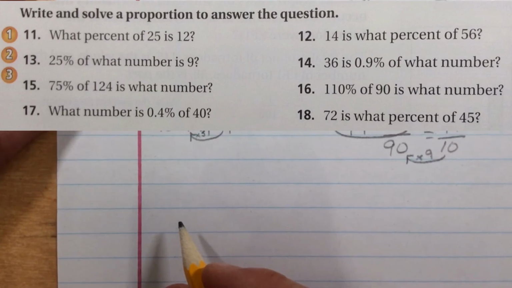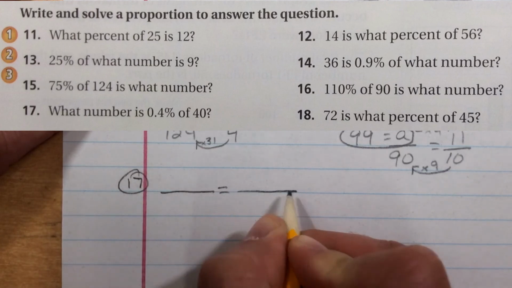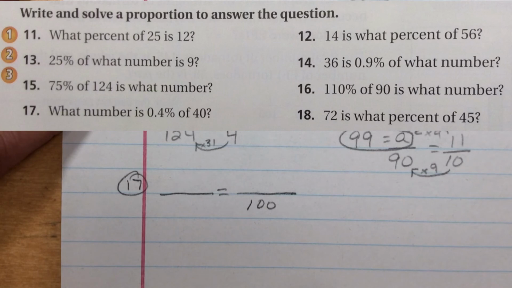For number 17, 2 more. We're almost done. We can do it. Yes, yes, we can. Little Bob the Builder reference for you.